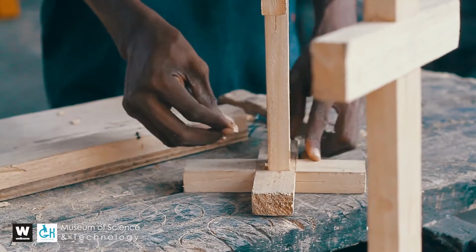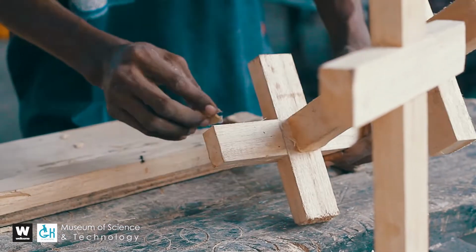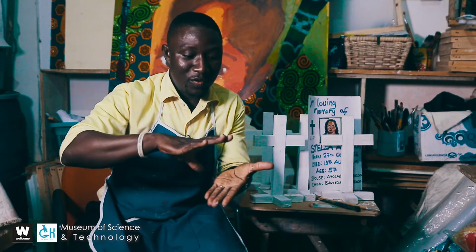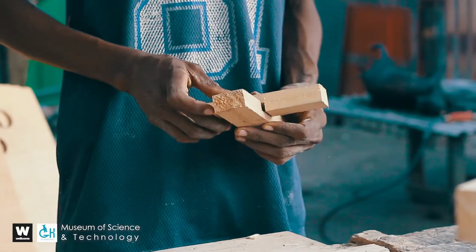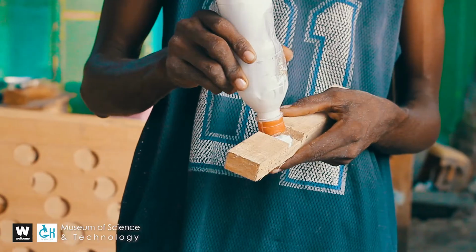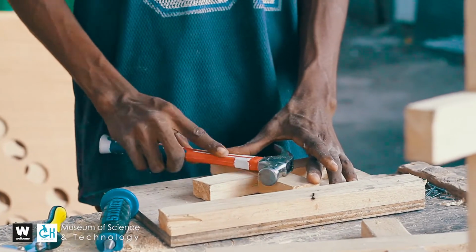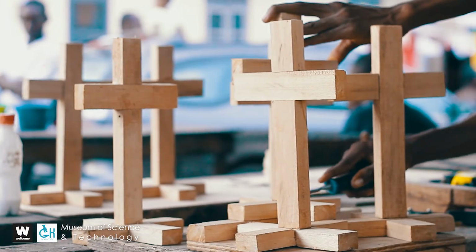The base is going to have 4 legs, with a joint where he takes off some portion, so that when he joins it, it will be very firm. He will probably glue it and nail it to give it more support, because as I arrange more, because of the wind and things, it needs to be strong and firm so that we can keep it for a longer time.